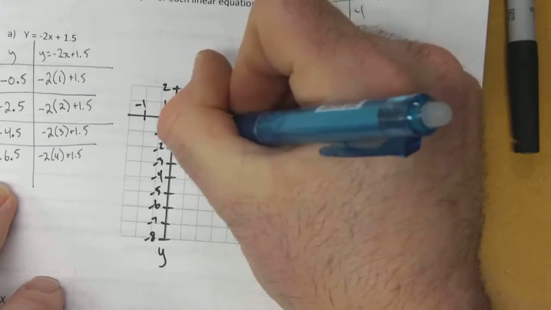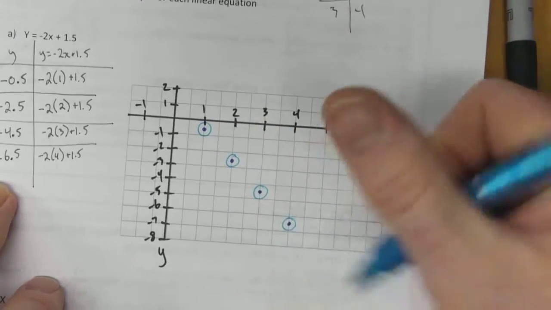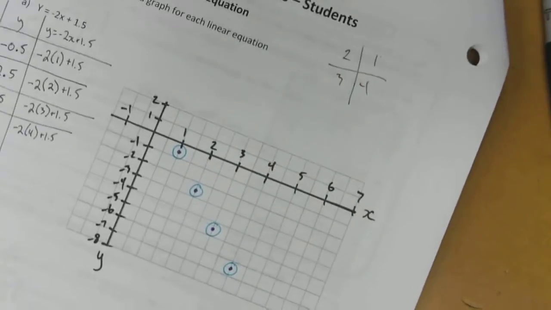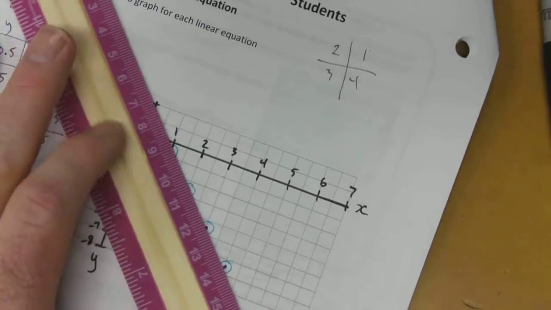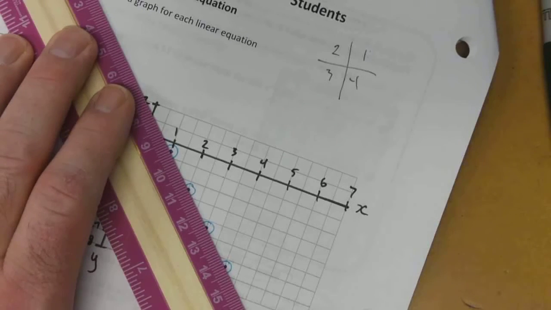We can actually draw a little circle around each one, because it's approximately in the right spot, but it's not guaranteed that it's going to be right when you're hand drawing it. So that provides a little room for error. And then we should join these with a line. So a ruler is very handy for that.